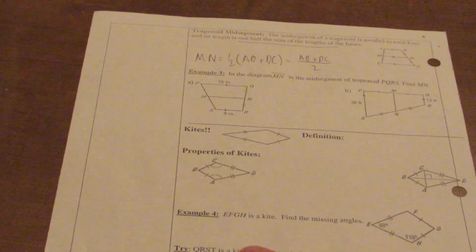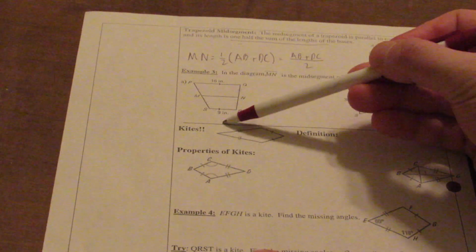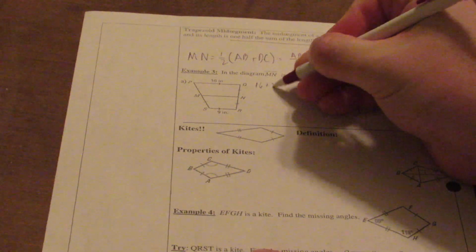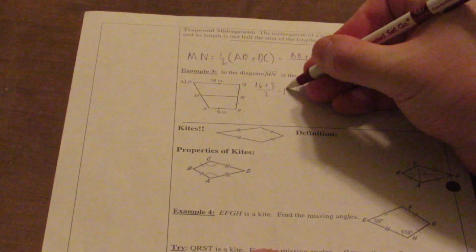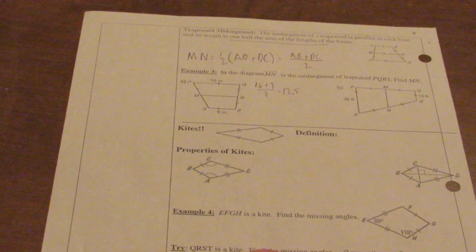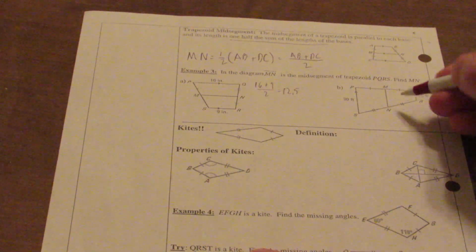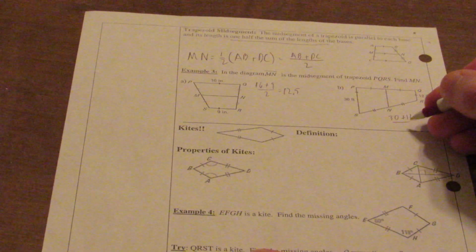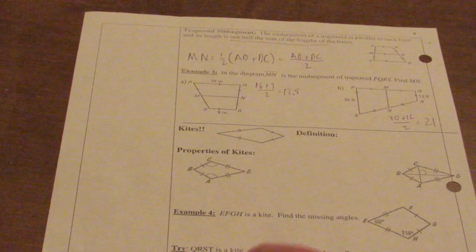So we look at example 3. They tell me this is 16 and this is 9. So I do 16 plus 9 over 2, which gets me 12.5. We're looking here. We have 30 and 12. So do 30 plus 12 over 2, which will equal 21.